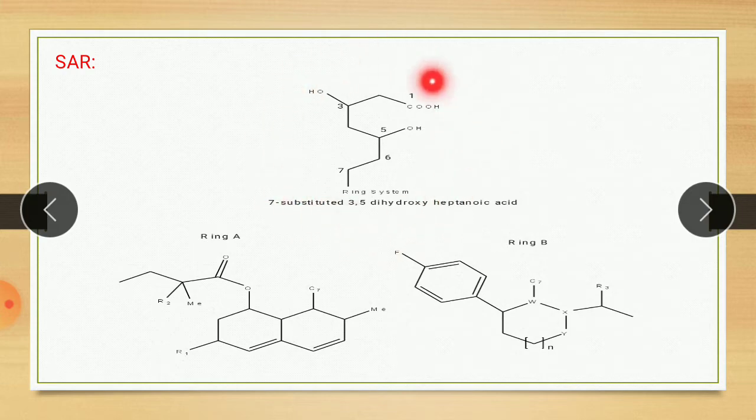The first component is common, and the second component may be ring A or ring B. This ring A or ring B is attached at the 7th position of the first component. It may be ring A type or ring B type, but the first structure is common in most of the drugs. So for SAR, the common structure is divided into three.